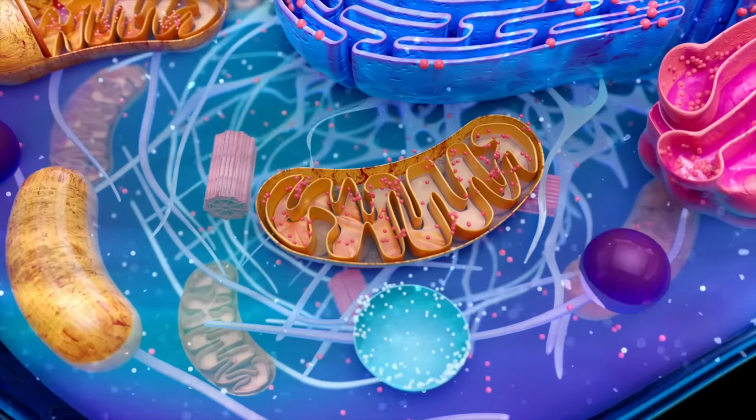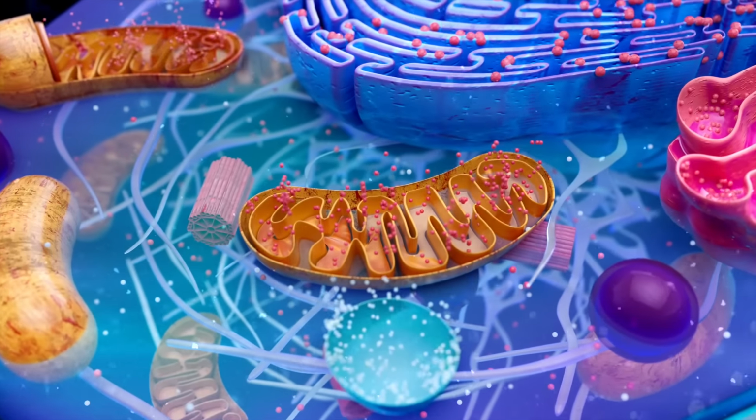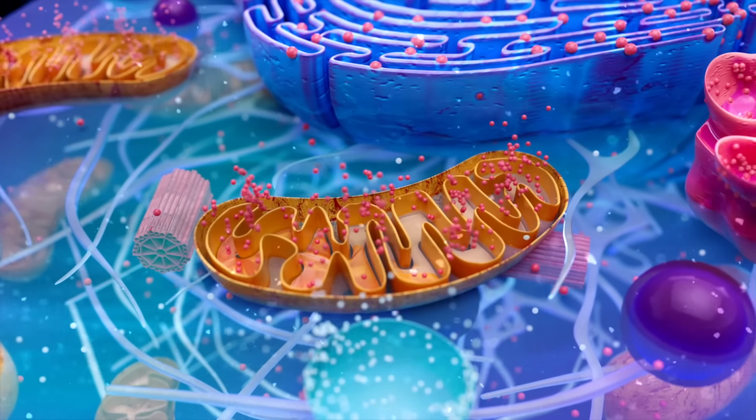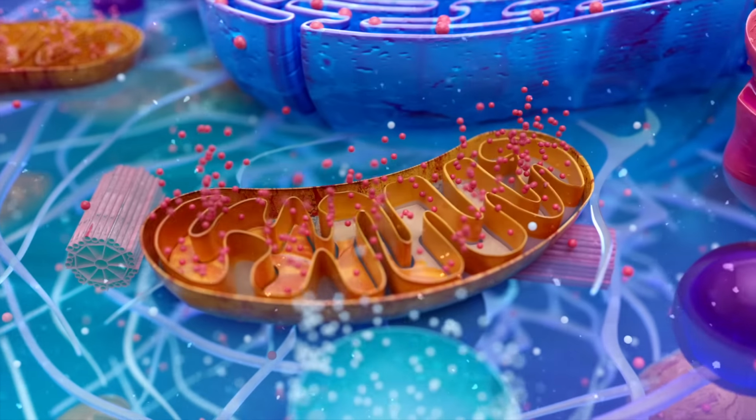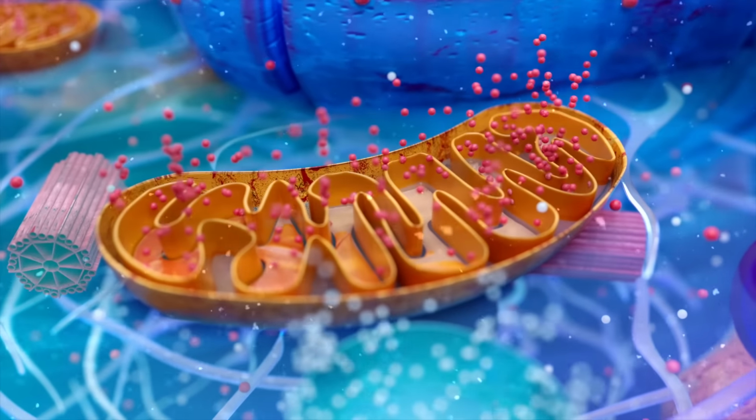Now for some serious energy talk. The mitochondria. These double-membraned organelles are the site of aerobic cellular respiration. The outer membrane is smooth, but the inner membrane is highly folded into structures called cristae. This folding increases surface area, allowing for more ATP production, the energy currency of the cell. The compartments created by these membranes allow different metabolic reactions to occur in an organized, efficient way. So more reactions equals more energy and more function.